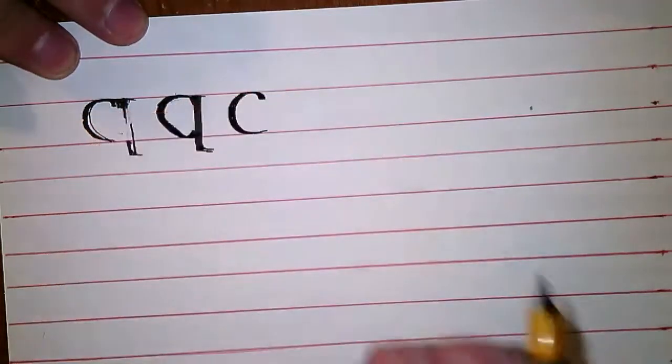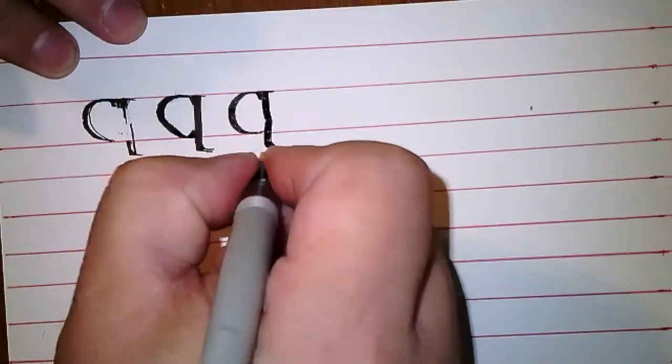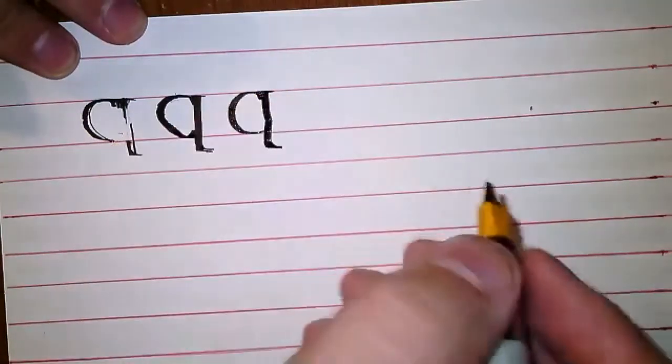Nice and open, big and wide. Bring it down, come up. Finish off that C. That C actually just becomes part of that serif up here that just entirely disappears. You're still making a beak serif up here at the top, but because there's this curve, it just gets subsumed into it.